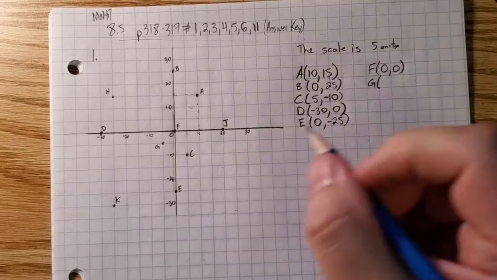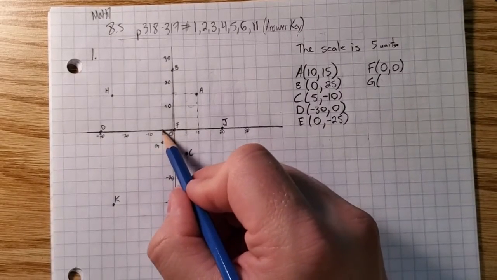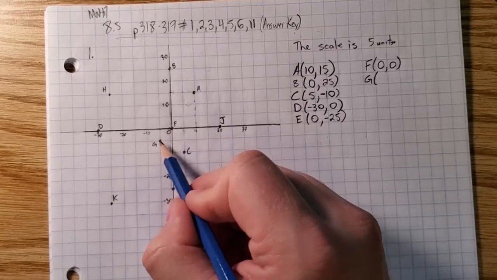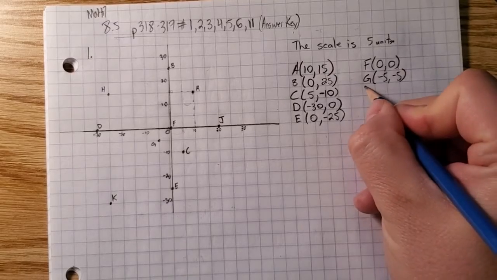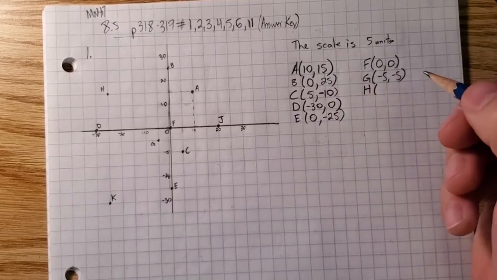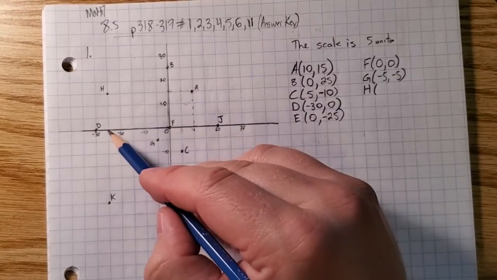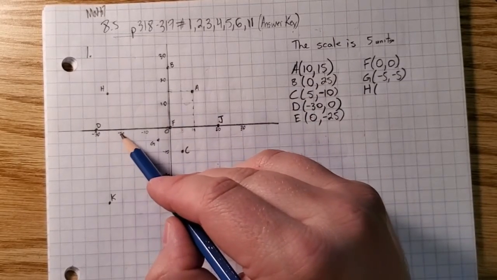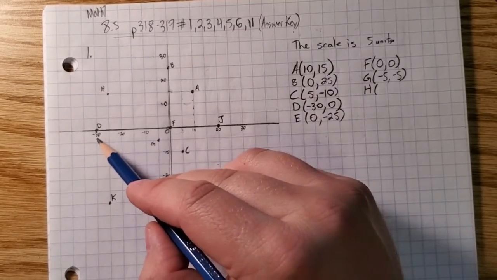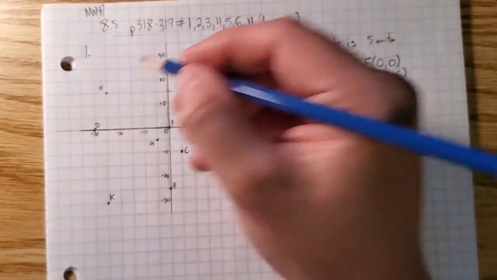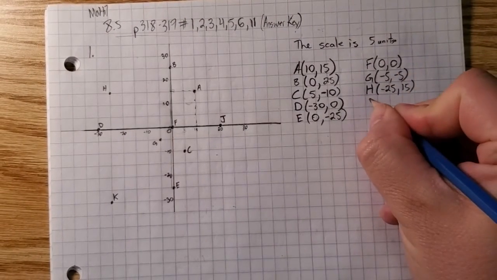G. It's right here. We went left 5, which is negative 5, and down 5, which is negative 5. So it's negative 5, negative 5. H. H is over here. We went left negative 25, right? Halfway between 20 and 30 is 25. So halfway between negative 20 and negative 30 would be negative 25, and then up 15. So negative 25, 15.